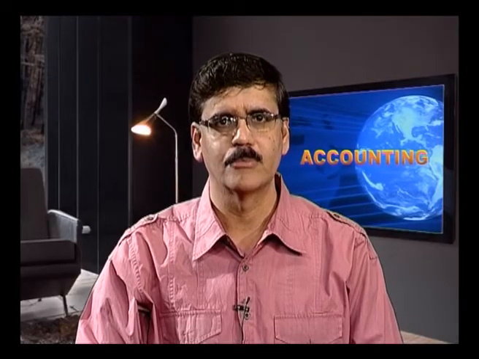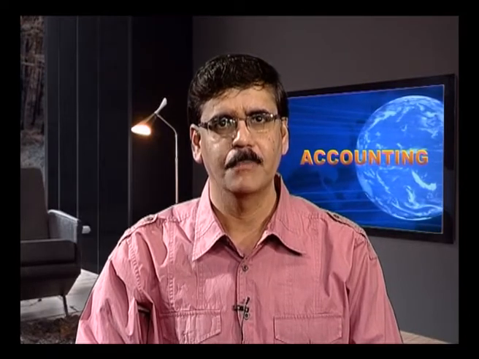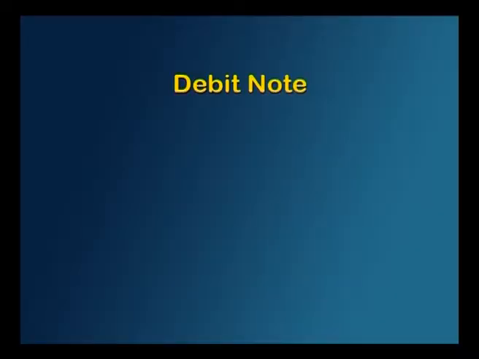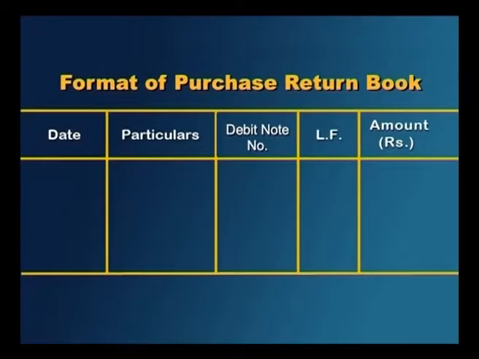Transactions in the purchase return book are recorded on the basis of a debit note. This note is prepared by the buyer firm and contains the details of goods returned like quantity returned, specification, rate, etc. A debit note implies that the supplier's account has been debited for the value concerned. A purchase return book appears like this. Just see the format of this book.